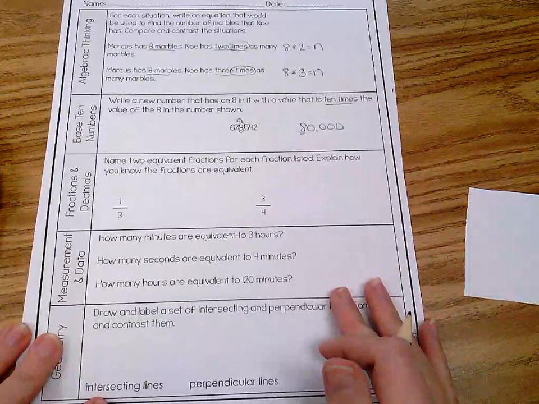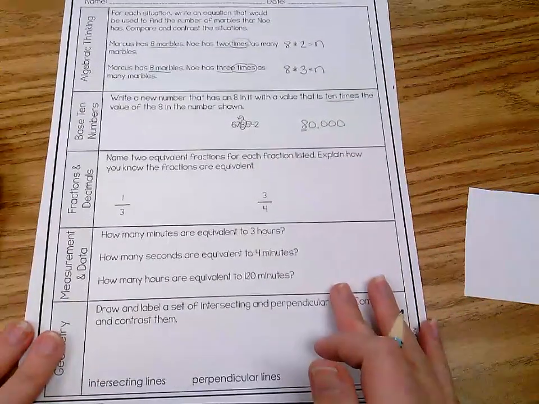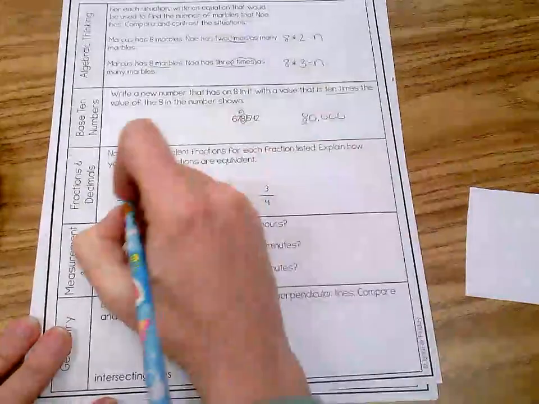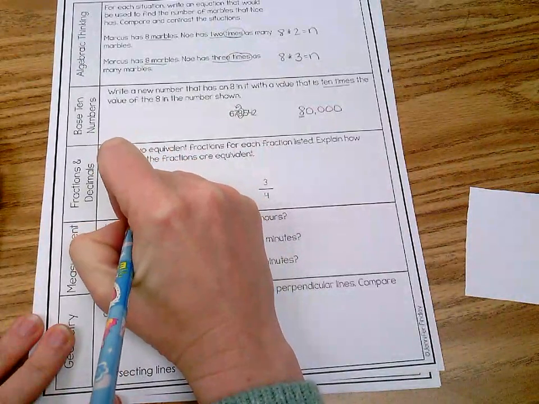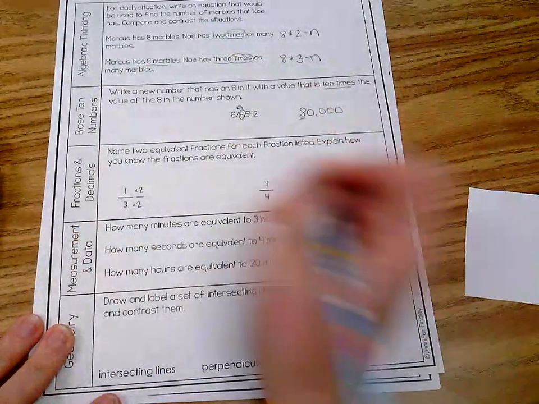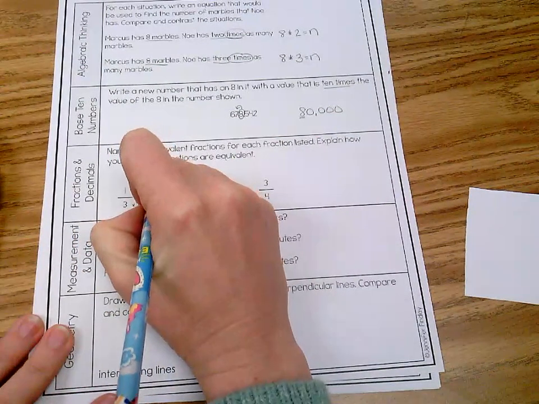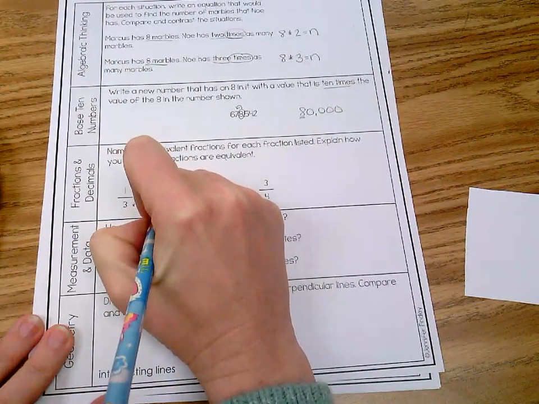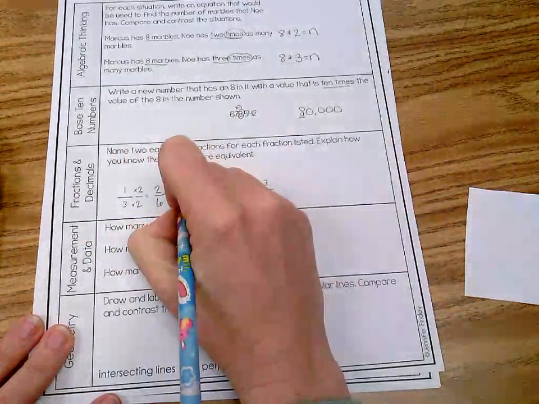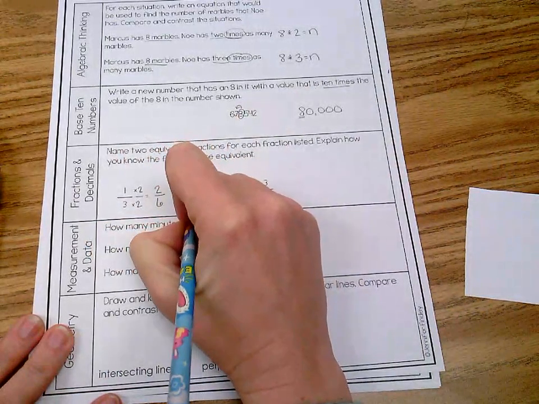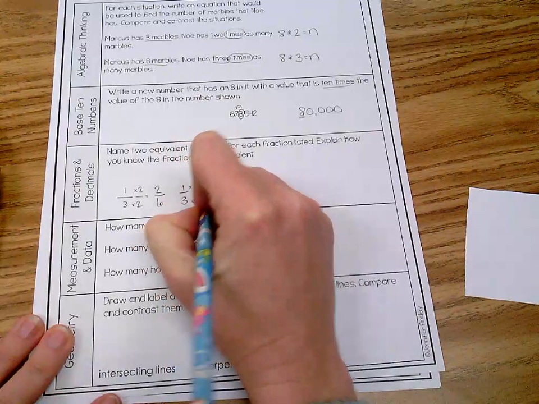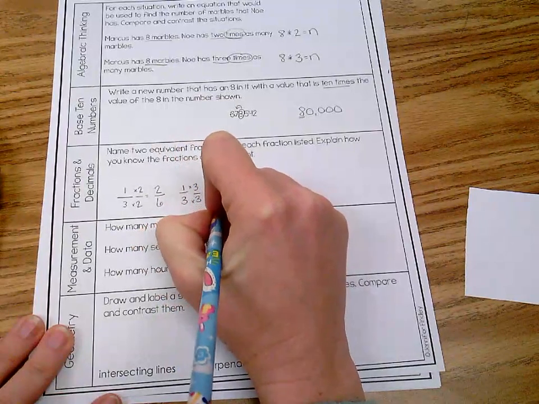Our fractions and decimals, name 2 equivalent fractions for each fraction listed below. So I'm going to start with 1/3, and I'm going to multiply the top and the bottom by 2. Remember, top and bottom. So one equivalent fraction is going to be 2/6. I can also take 1/3 and multiply the top and the bottom by 3, or any other number I pick, and say that 3/9 is equivalent.